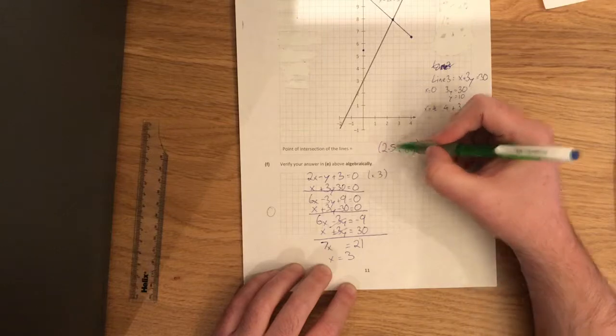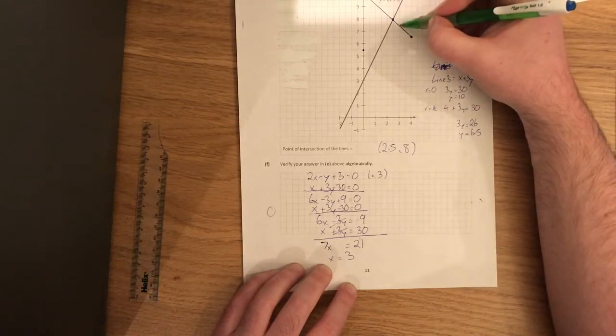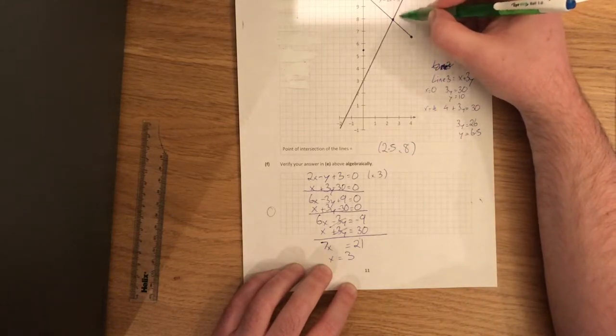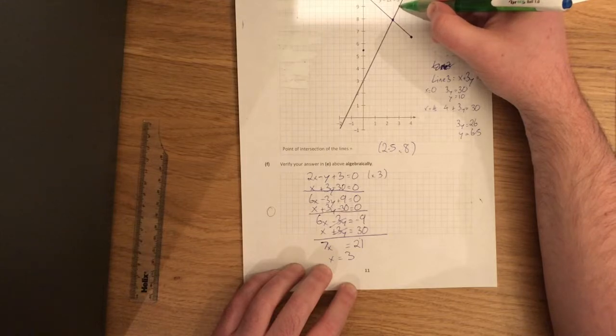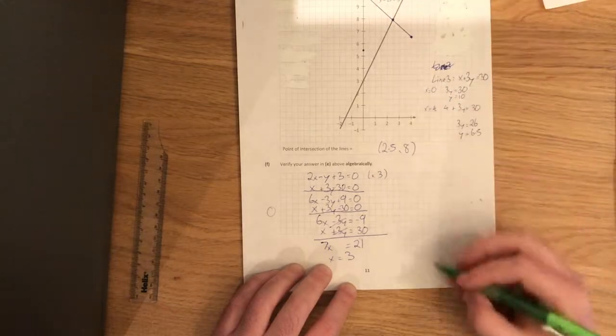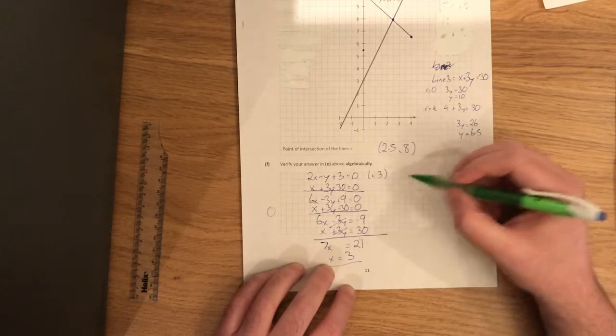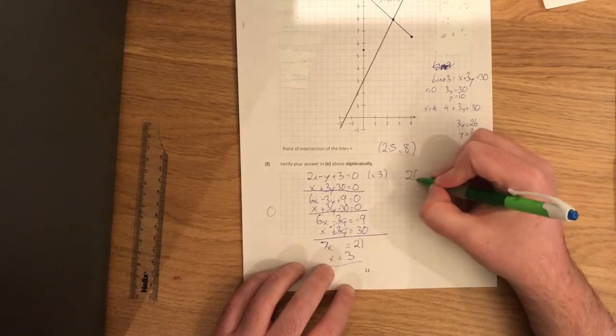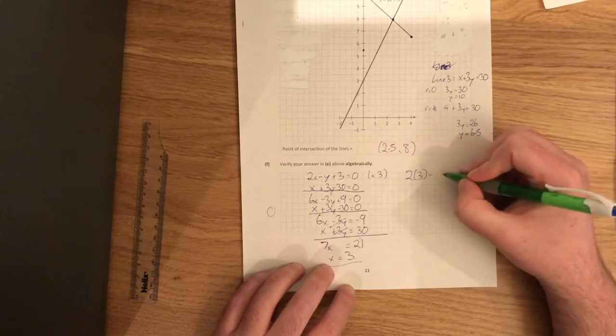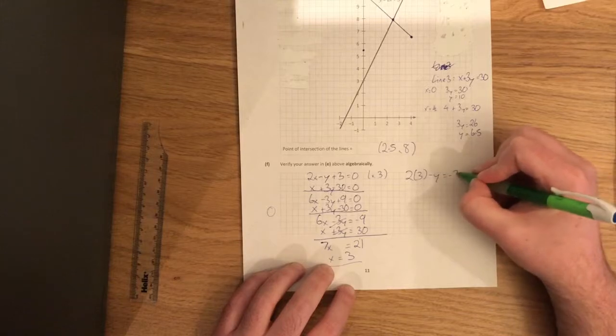So actually, look, we said 2.5, but really it must be 3. It looks like something's gone a bit wrong. Maybe it was meant to be (3, 9). But let's have a look anyway. x is equal to 3. We sub that into one of these formulas here. So 2 times 3 minus y is equal to minus 3.